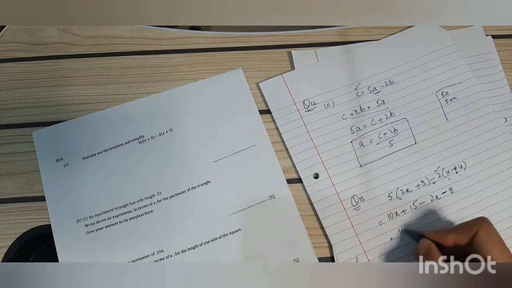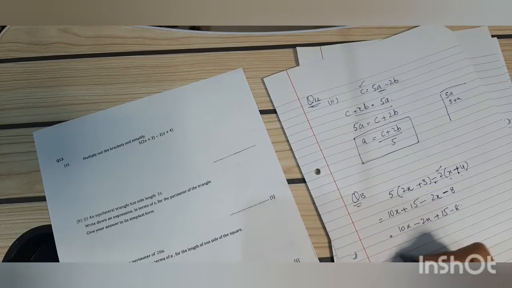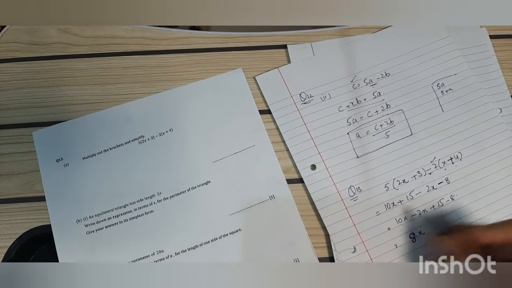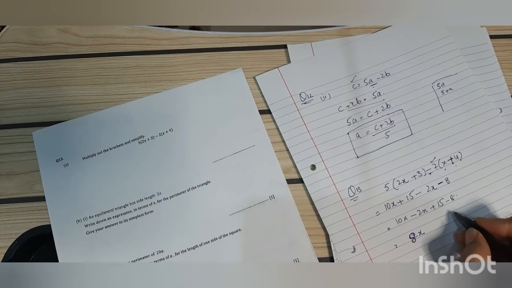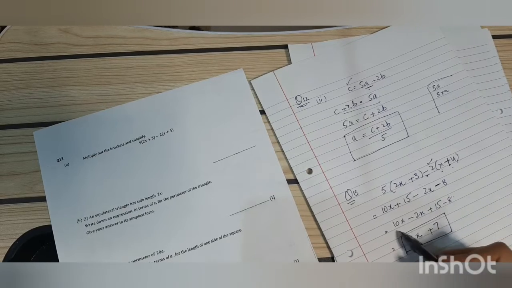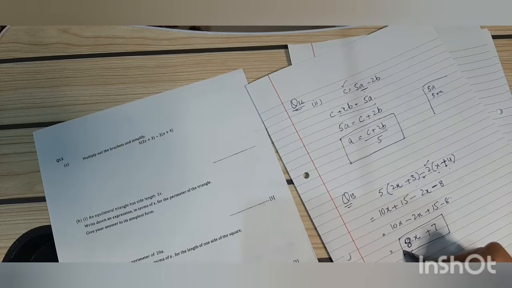Now 10x minus 2x plus 15 minus 8. That is 8x, because it's plus and minus. 8x plus 7 will be the answer, because here it is plus minus minus, so we will subtract them, and the sign with the bigger value is plus, so the plus sign will be here.